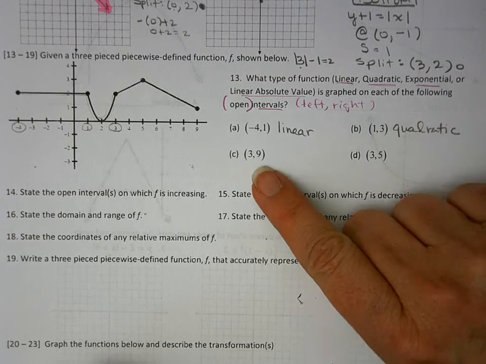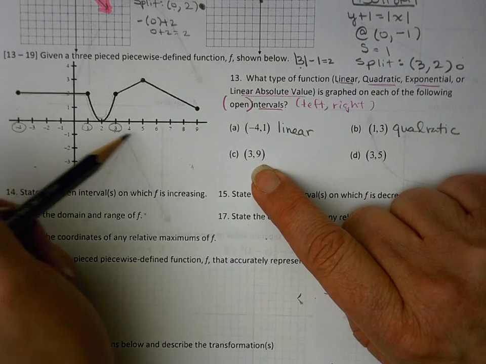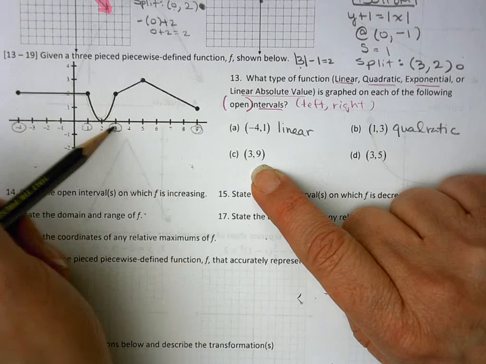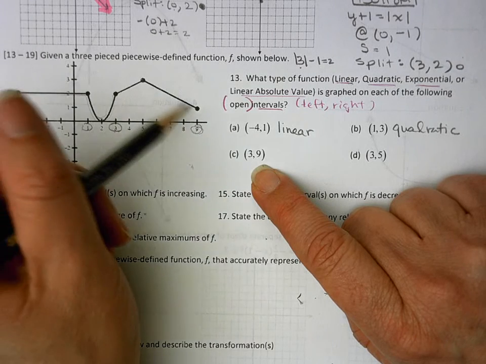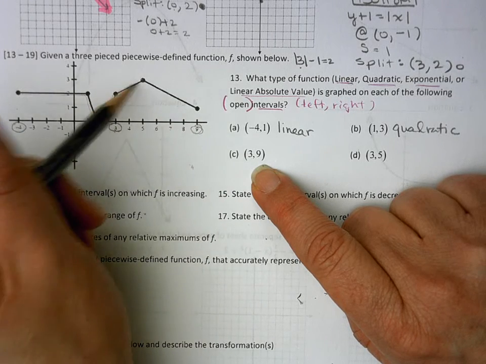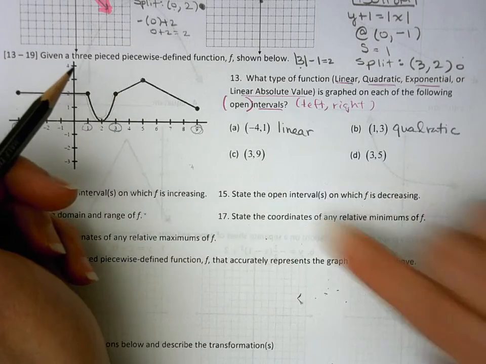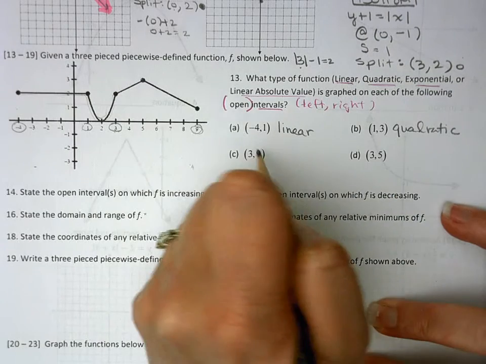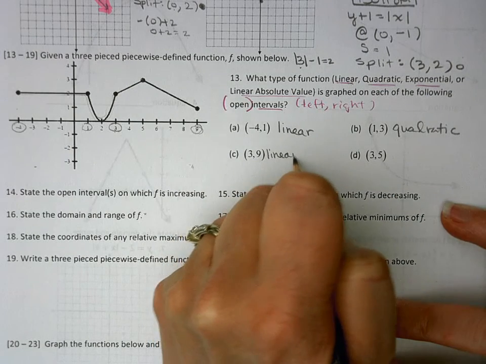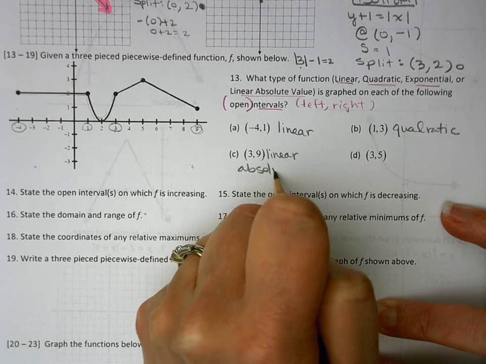And then on this section here, if I go from 3 to 9, if I look in between 3 and 9, I have this graph right here. And that's a negative linear absolute value, but I only need to write that it's a linear absolute value.